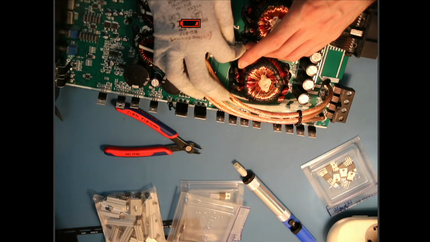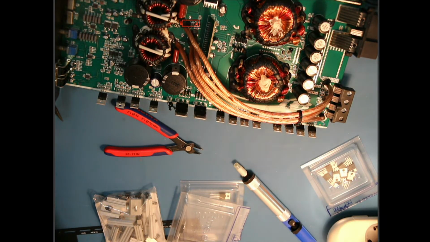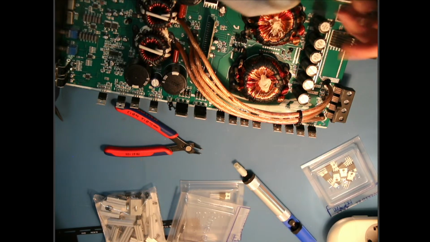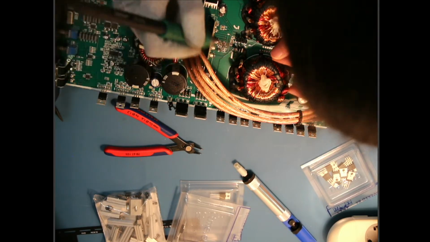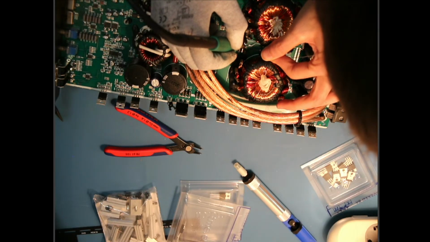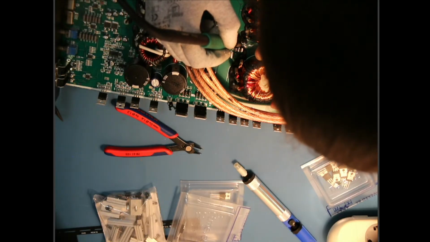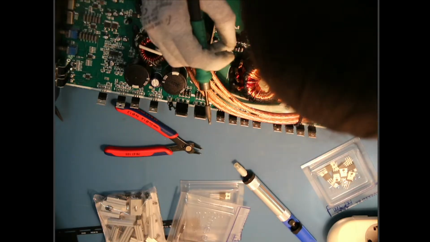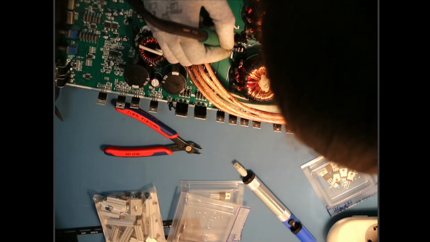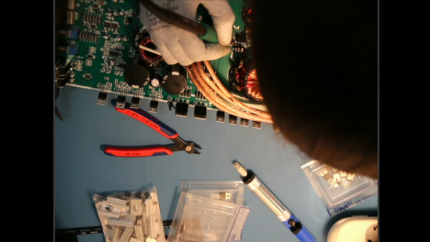Half on one side, half on the other. And perhaps we can tack one leg for each, like so. Let's see now. Tacky 1, tacky 2, three, and 4.